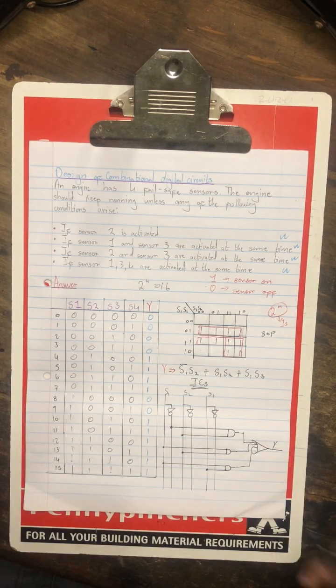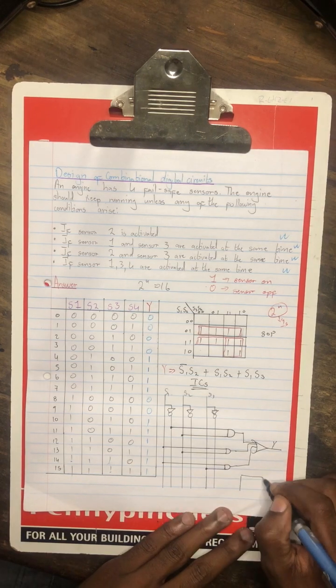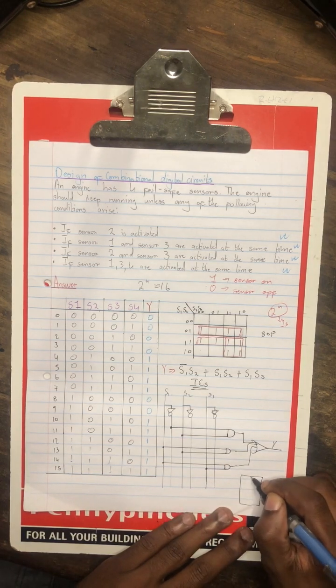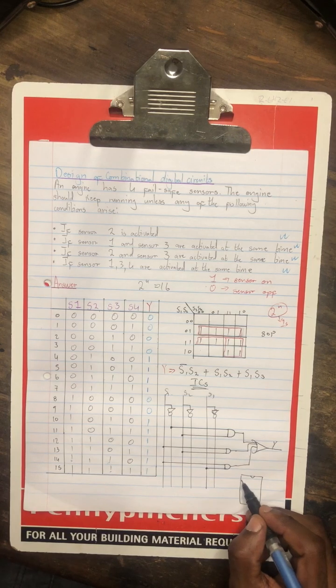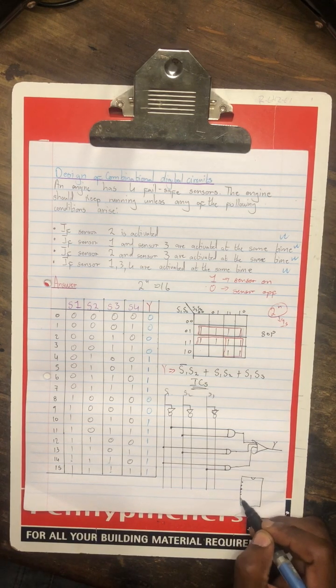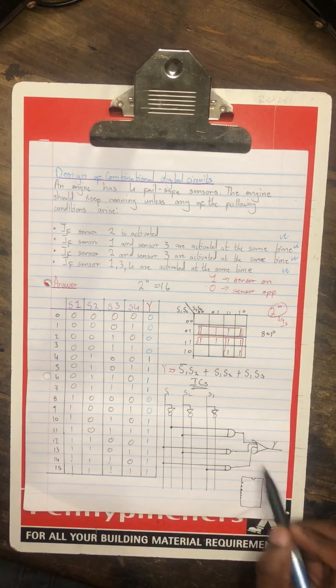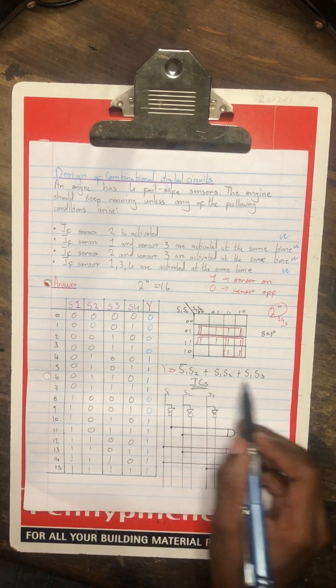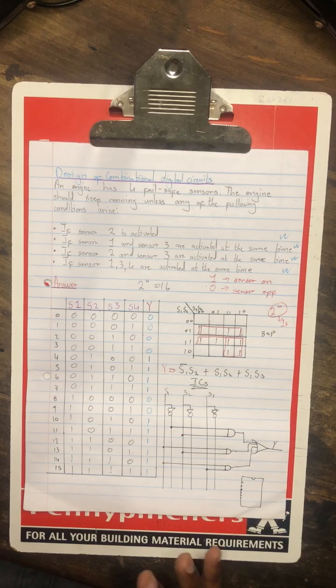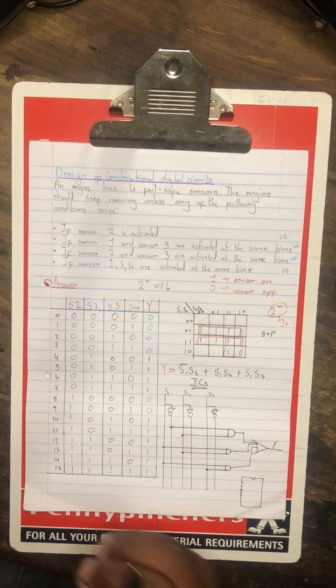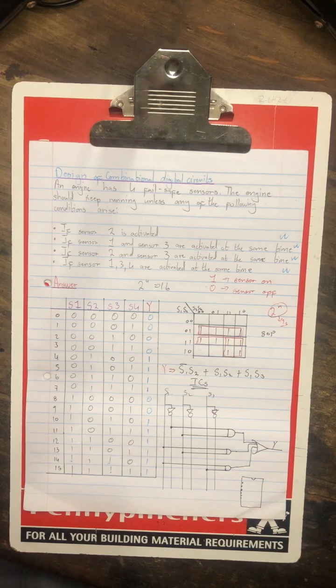So when you are going to wire your IC, it would look something like this. It will have a dent here. It will have your input 1, input 2, output, input 1, input 2, output. So you are going to wire it basically like you see it here. So this is how you solve the problem on design of combinational digital circuits. Thank you.